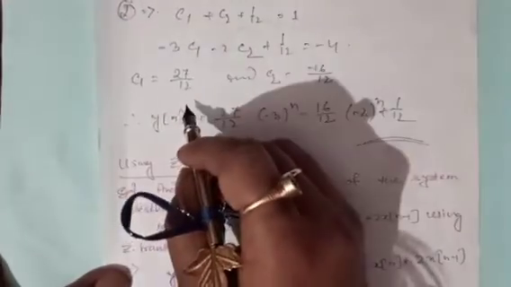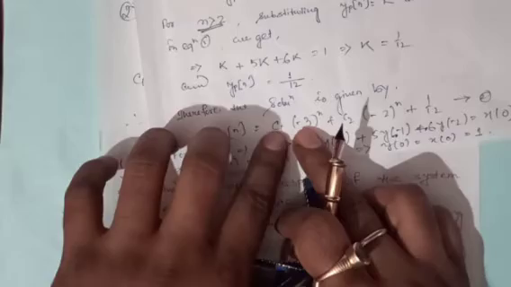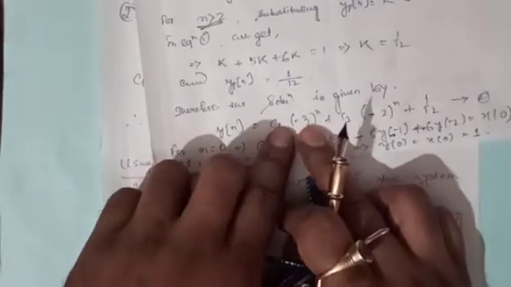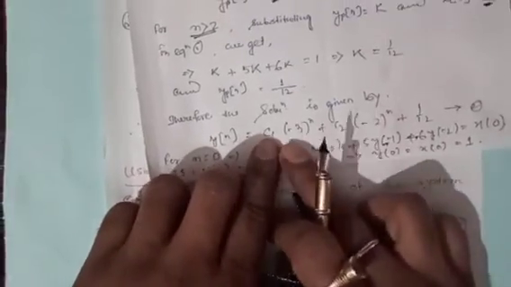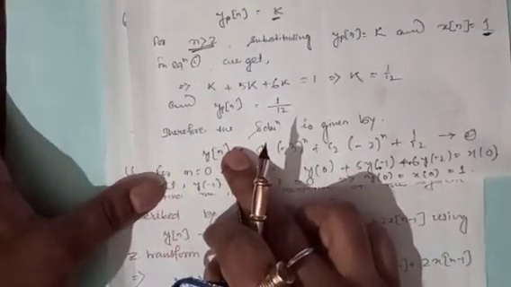So let me put first n equal to 0, that is y of 0. Minus 3 to the power 0 is 1, so it is C1 plus C2, minus 2 to the power 0 is 1, so C1 plus C2 plus 1 by 12. And y of 0 is 1.